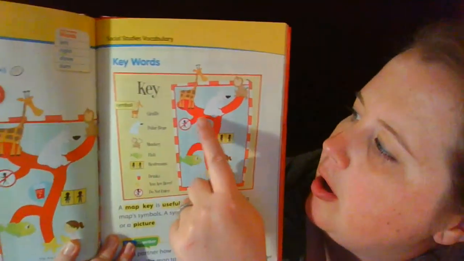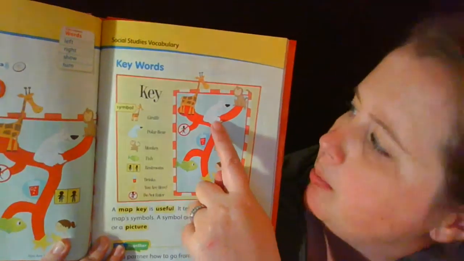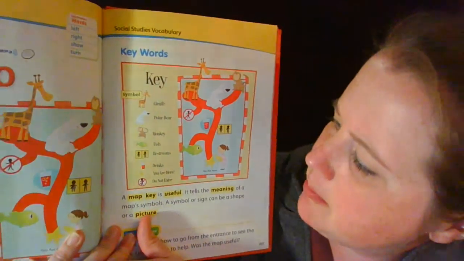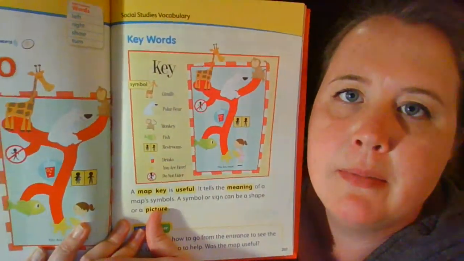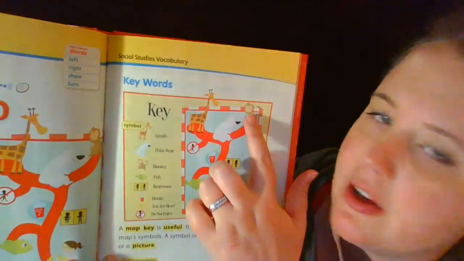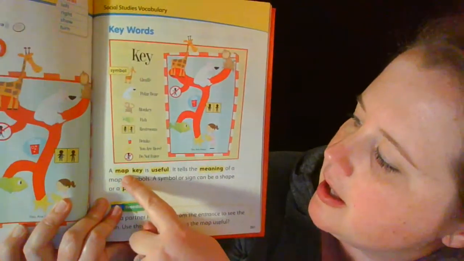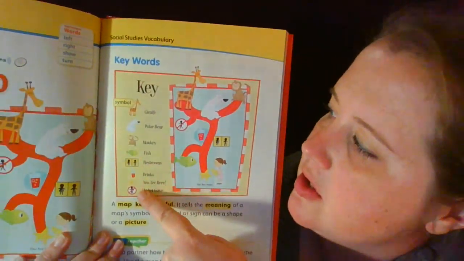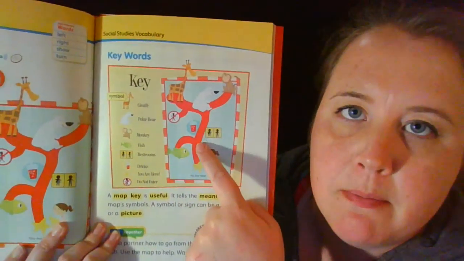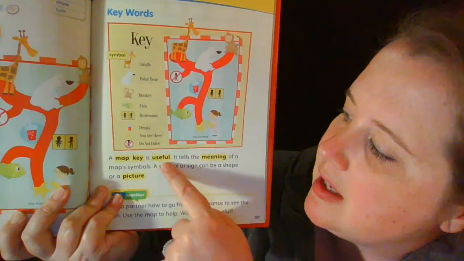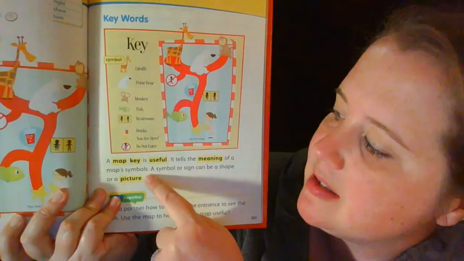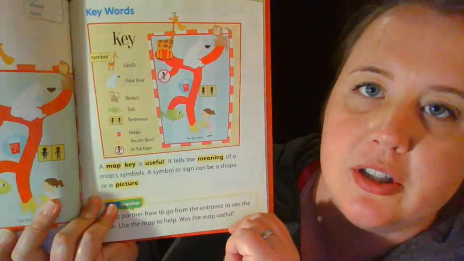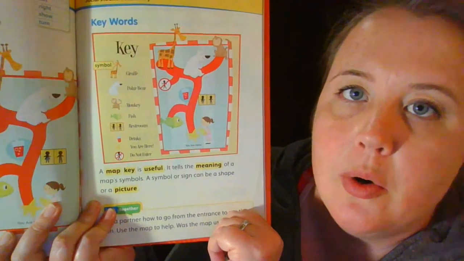On the map, you see all these pictures on it, like a polar bear and a monkey and a giraffe. Those pictures are called symbols. Everybody say that. Symbols. So these pictures are the symbols. And it says down here, a map key is useful. Well, the key over here tells you what each symbol means. A map key is useful. It tells the meaning of a map's symbols. A symbol or sign can be a shape or a picture. Symbols can be shapes or pictures.